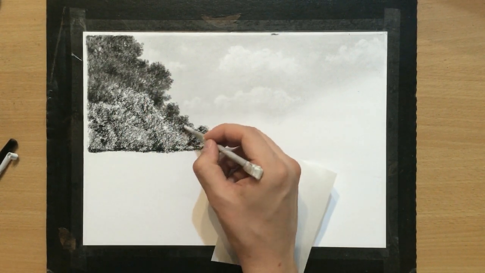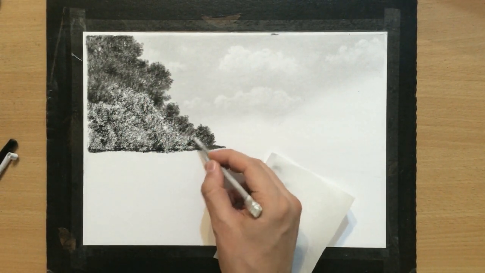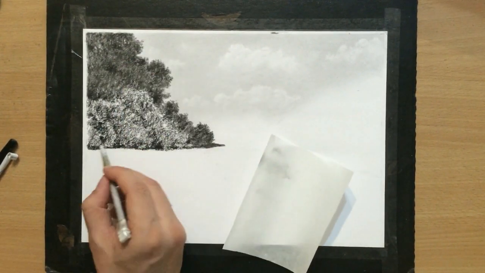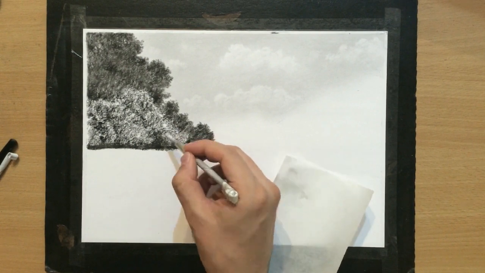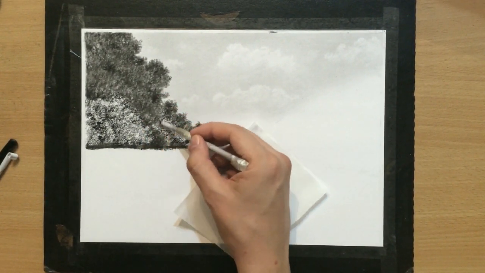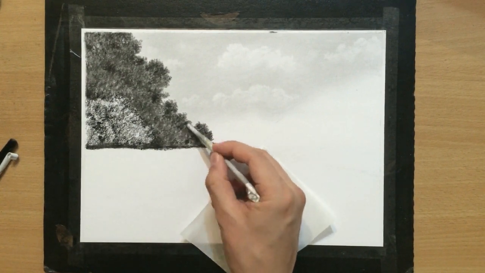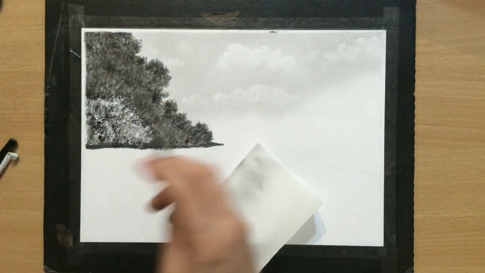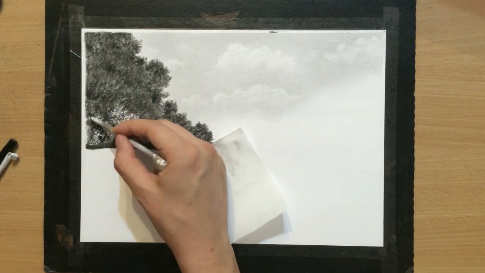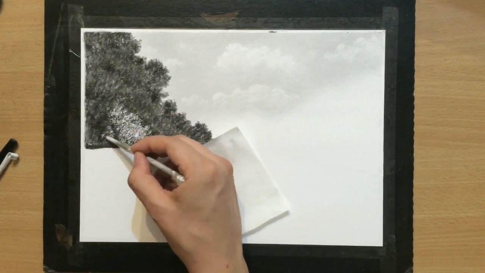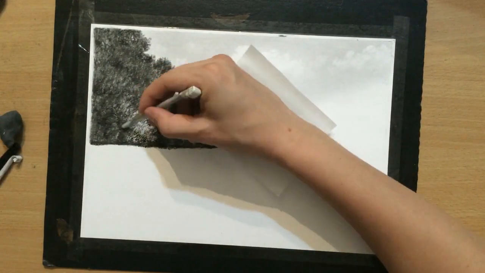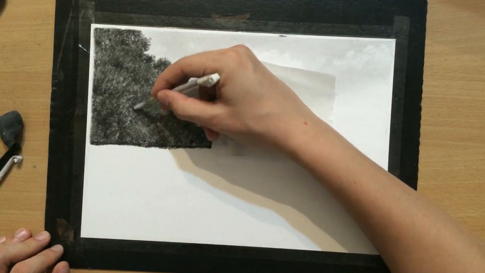So I'm softening everything up, and at the same time I'm going over certain areas with a little bit more pressure and using a little less pressure in other areas, because I want some of these areas to be darker and others to be lighter, and I want to create some kind of structure.